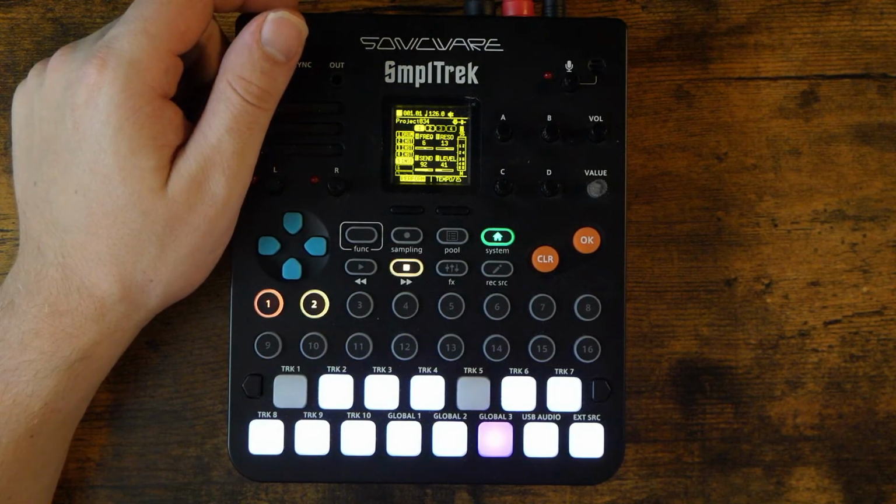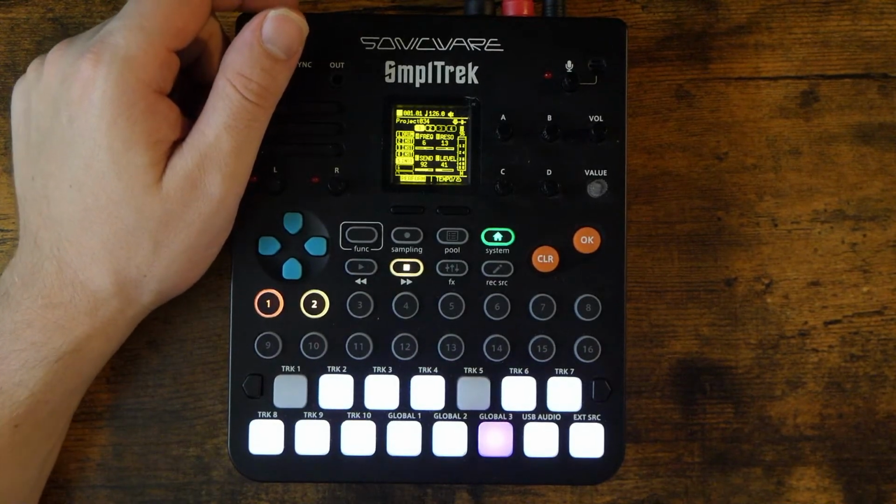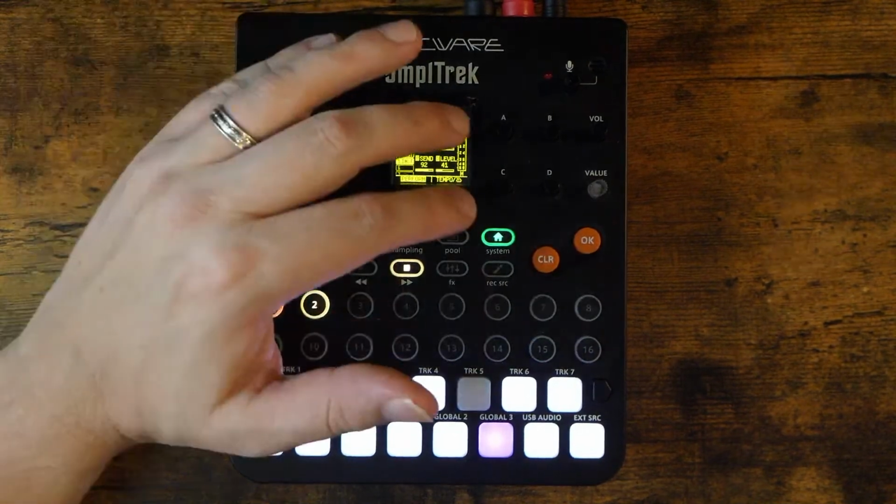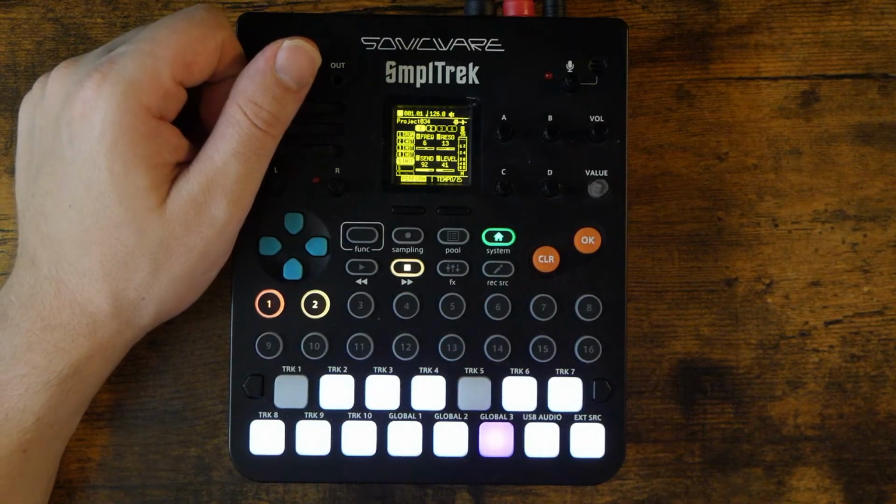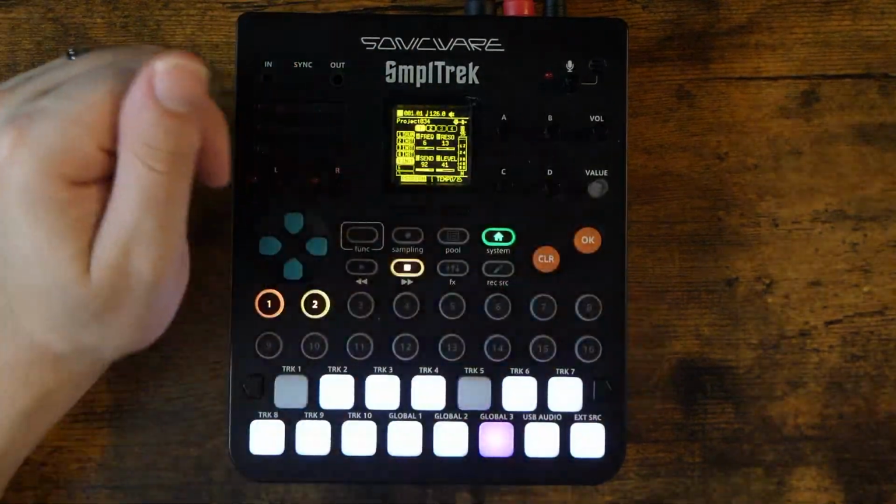So, yeah, definitely bring some more functionality to the live stream. Sorry, I just read Terry's comment. Some functionality to the MIDI functions. I don't know what I'm trying to say. You know what I mean. Bring some more MIDI functionality to the SmplTrek.